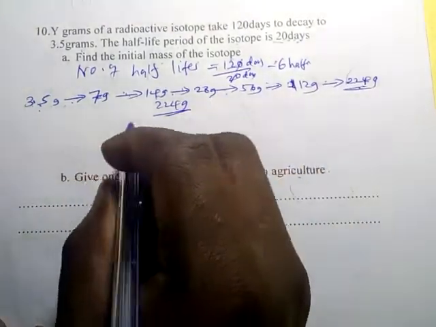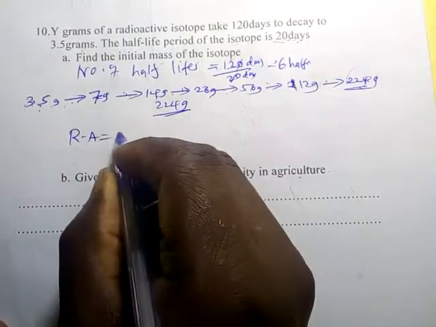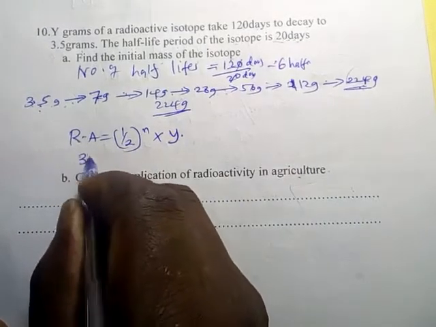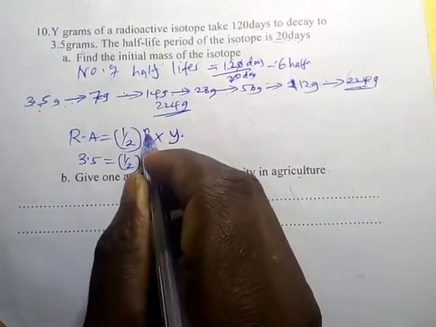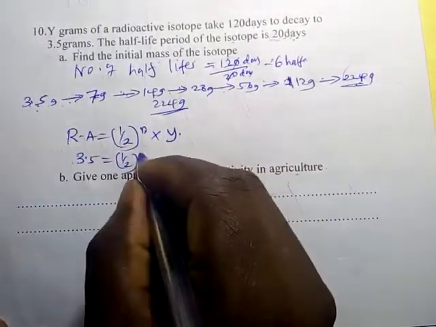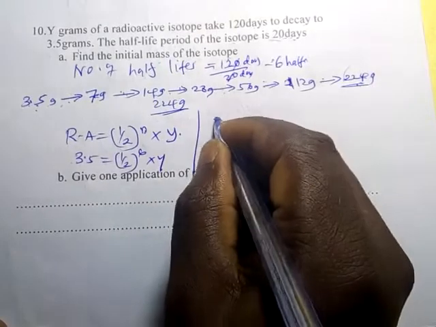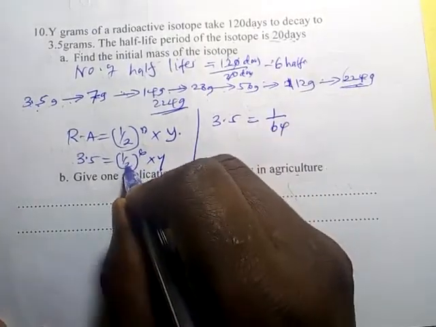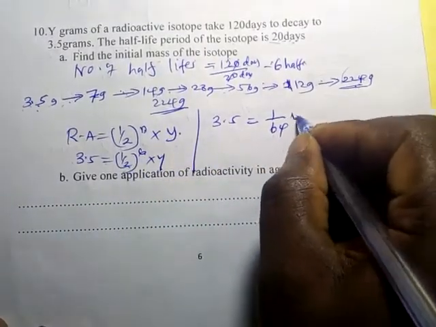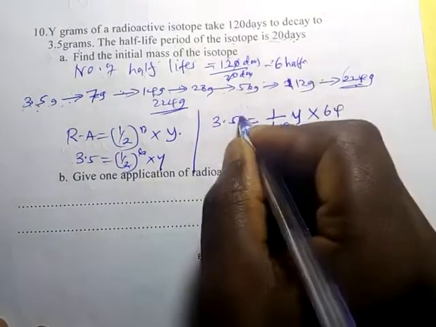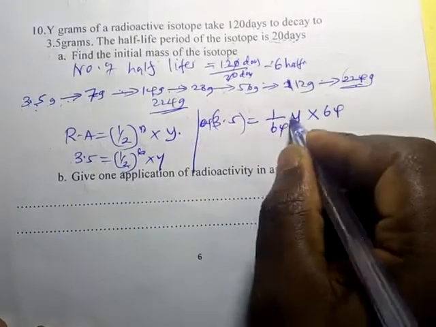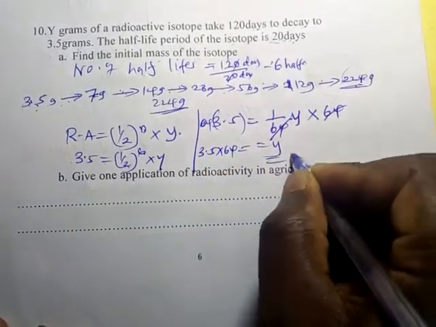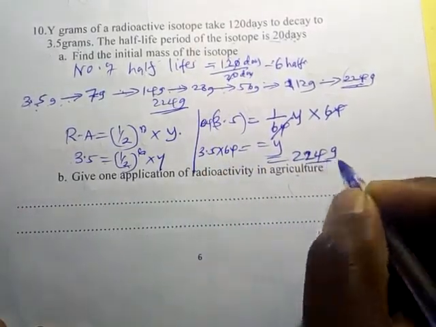But you can as well use the formula. Remaining amount equals 1 over 2 raised to power n times the original, y. The remaining amount is 3.5, which equals a half raised to power n. N is the number of half-lives. There are 6 of them. So 3.5 equals 1 over 64 times y, since a half raised to power 6 is 1 over 64. We multiply both sides by 64 so that we can remove this. So y equals 3.5 times 64, and that will give you 224 grams.